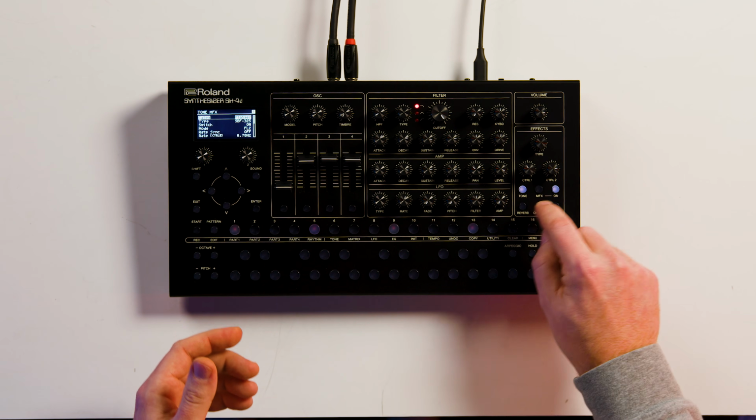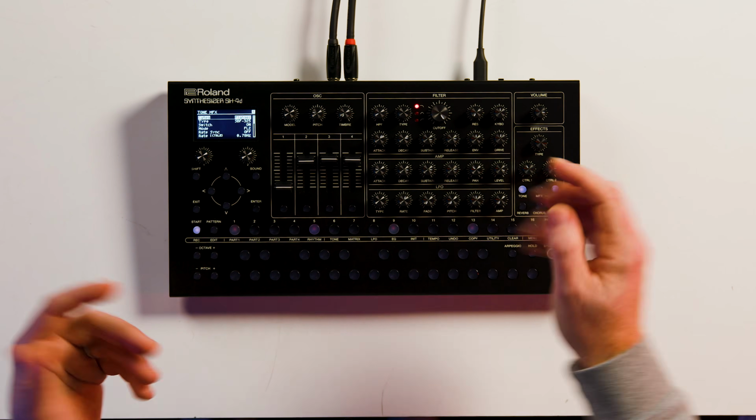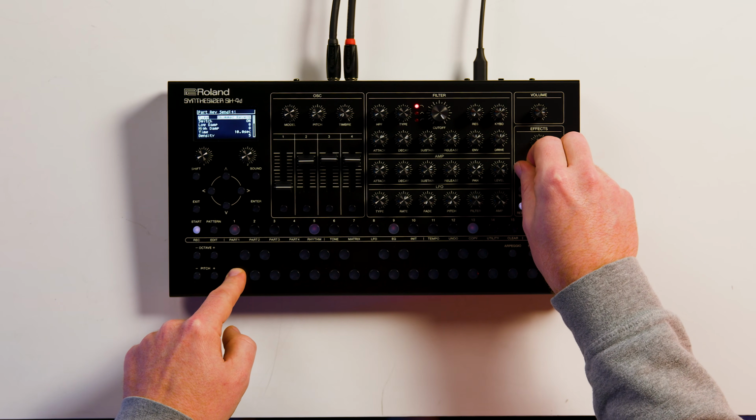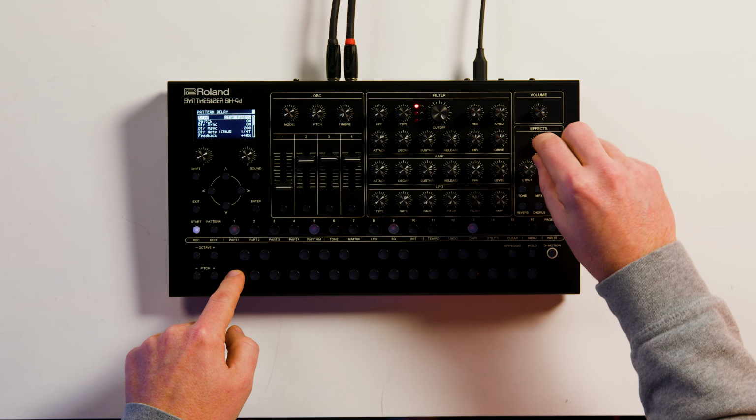Also, there's a reverb, chorus, and delay send for each part. Let's add a bit of reverb. And delay.